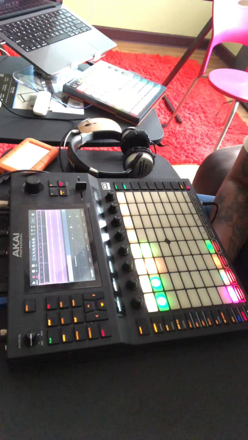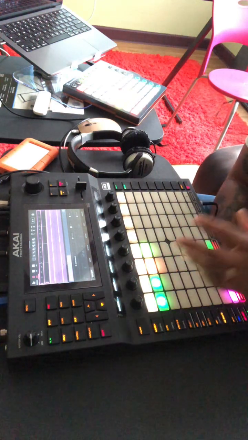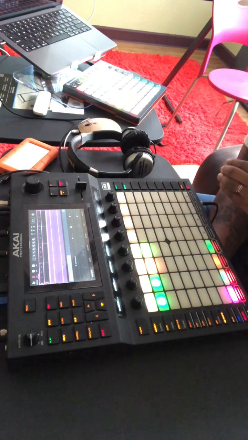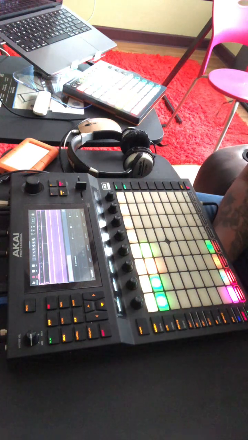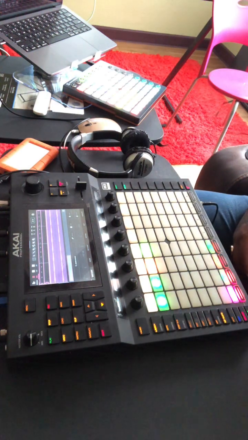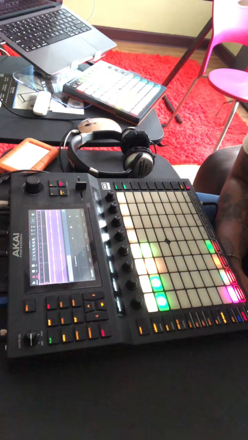So to recap, you cannot solo the individual audio track or the individual MIDI track and assume you're gonna get sound. It doesn't work like that. If you're trying to solo a MIDI track, you have to also solo its audio track that's paired up with it so that you can hear the sound.